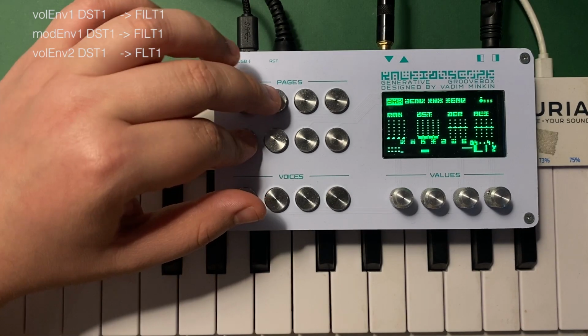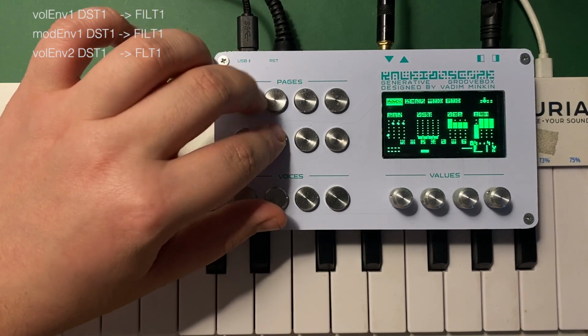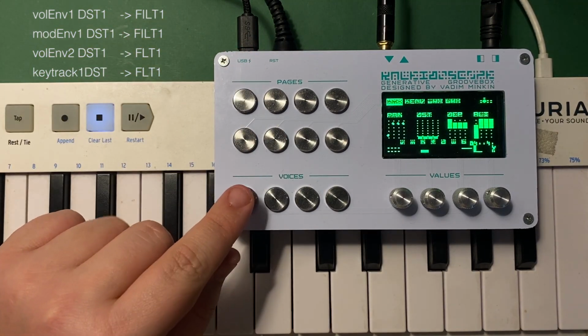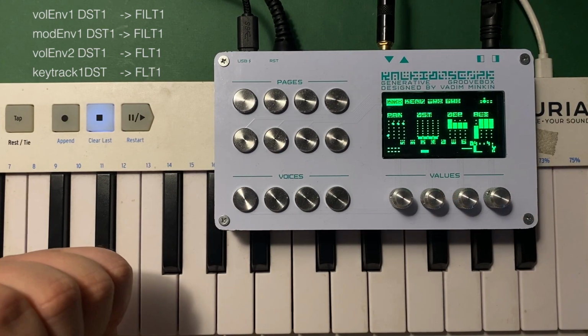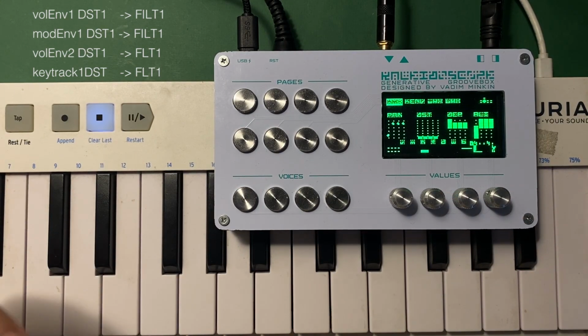Additionally, I added Keytracking to this voice so that the unmodulated position of the filter resonance frequency is always at a fixed distance from the bass track harmonic.